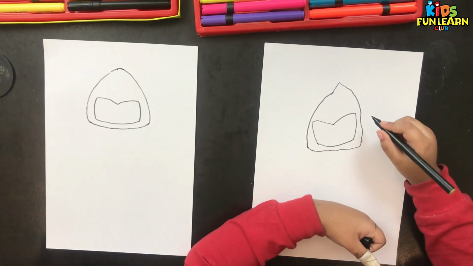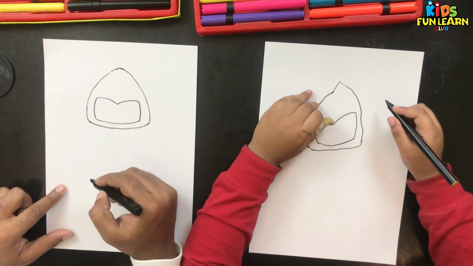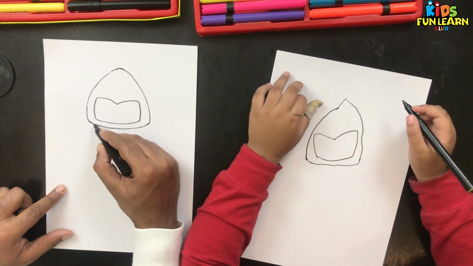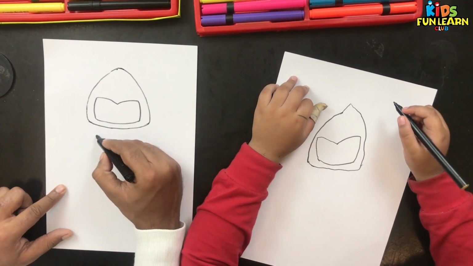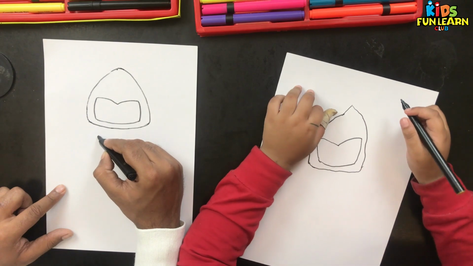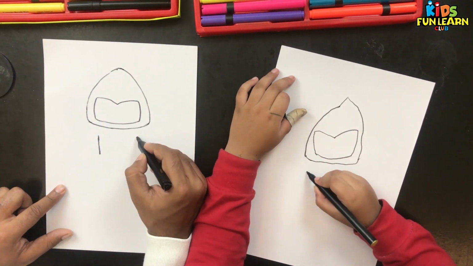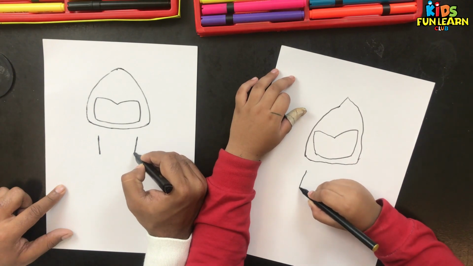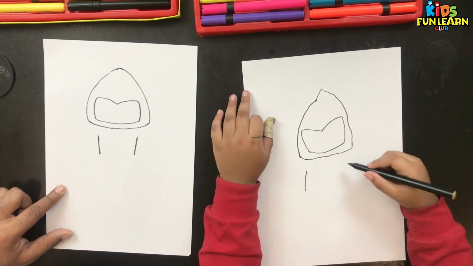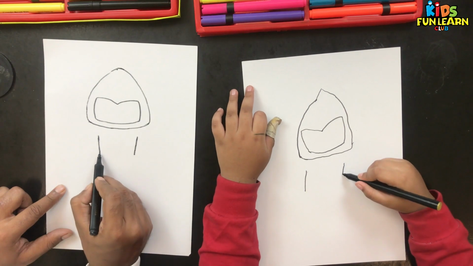Now we make the body. We leave a little bit of space on both sides for the hands, and then we start making a straight line. I'm making an evil one.